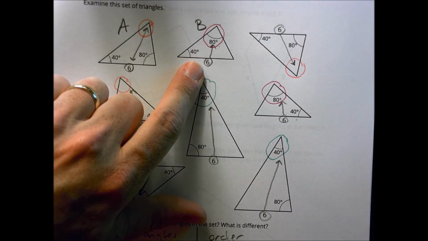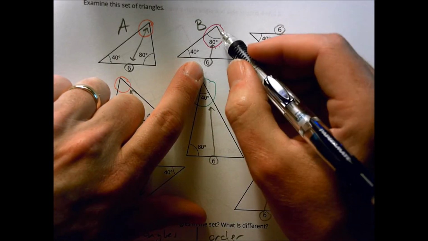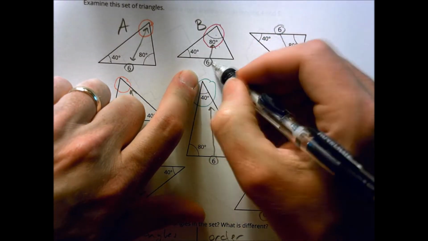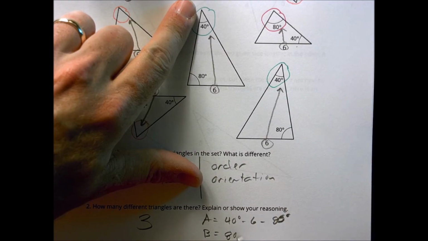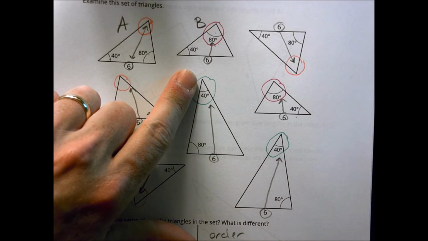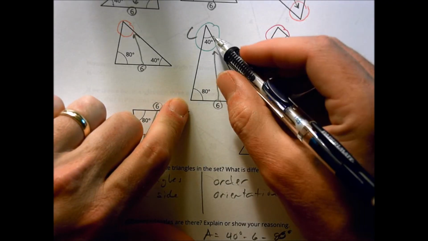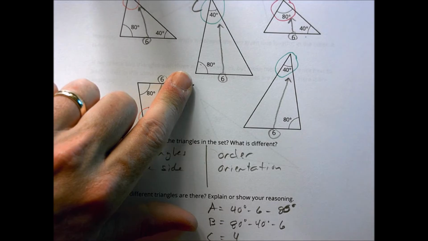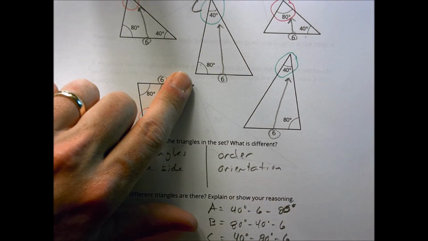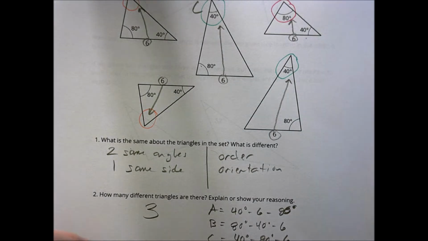When I look at B, I can call that one 80, 40, 6. So 80 degrees, 40 degrees, and a 6 for my side length there. And C, I have 40, 80, 6. All right, so that's kind of the idea. So you could show that they're different in that way as well.